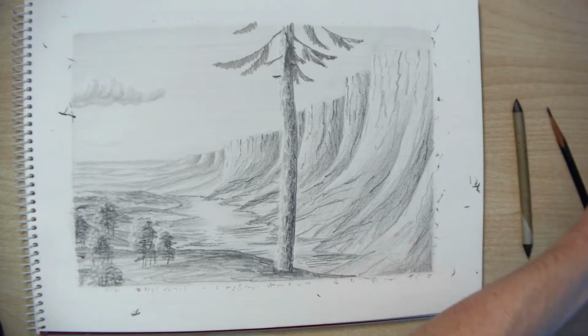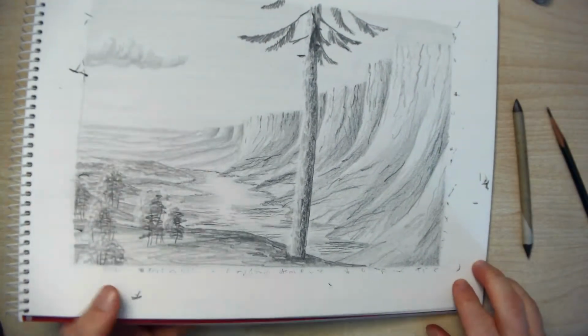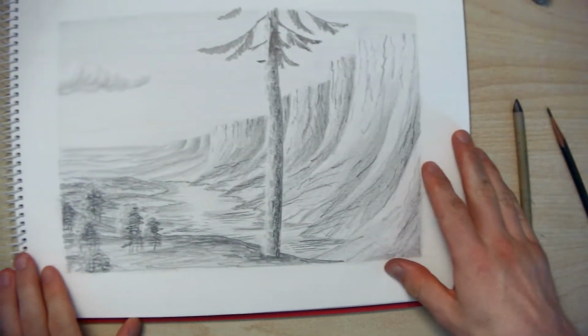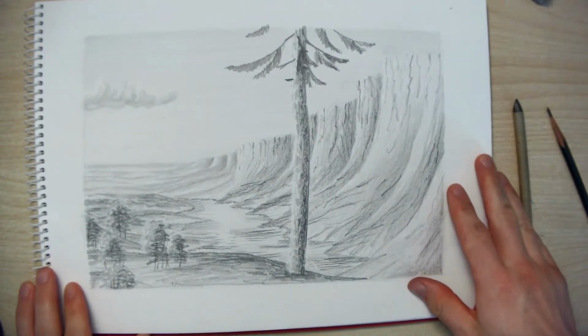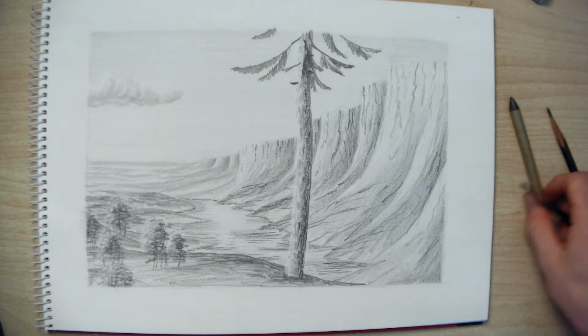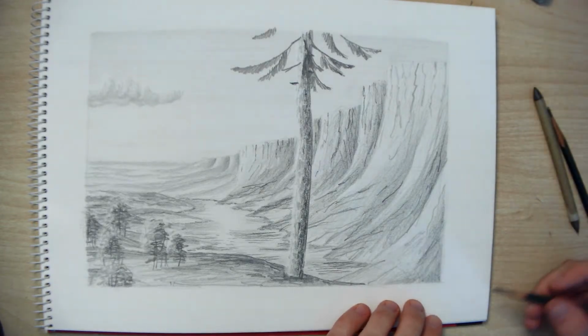Erase all that right there. And then knock off the residue. Gently wipe it off. Okay, there we go. Can you see that like that? Yes, I think you can. All right.